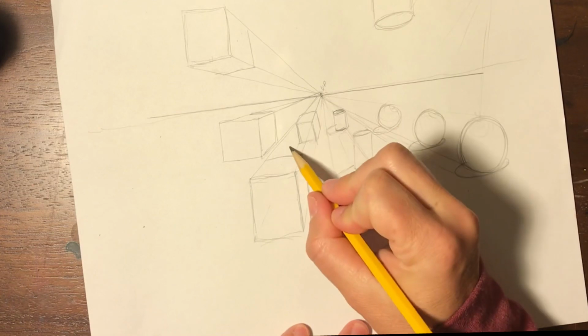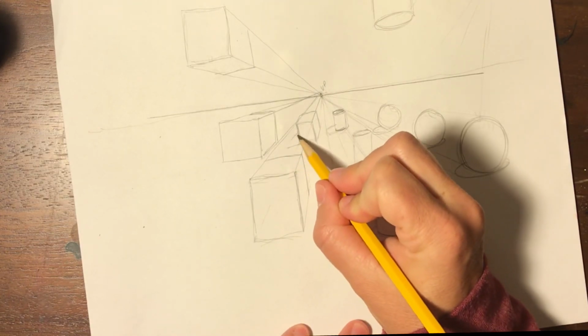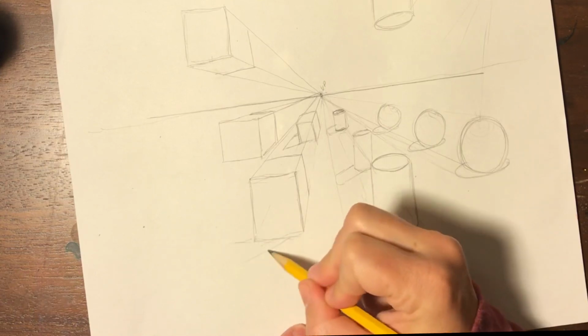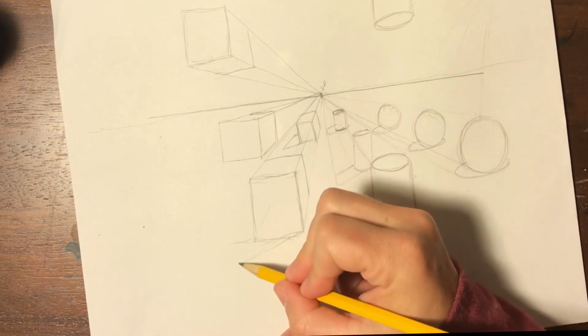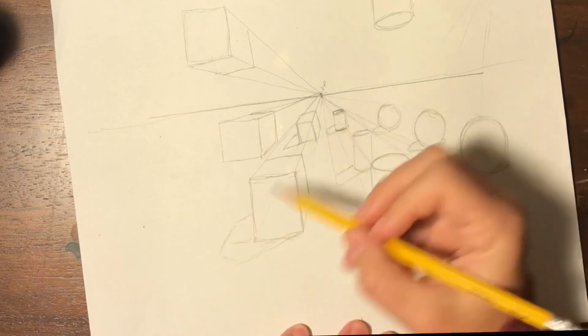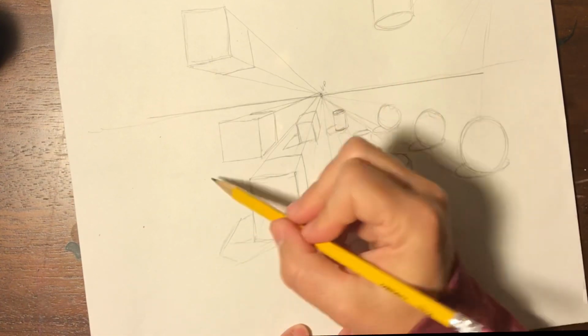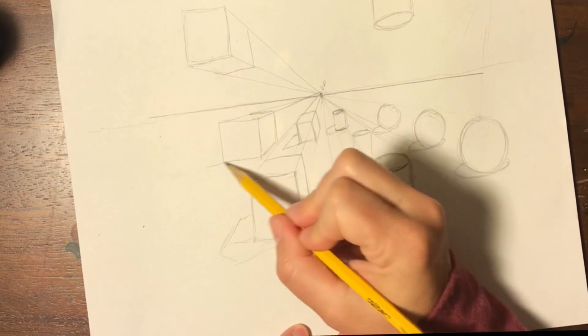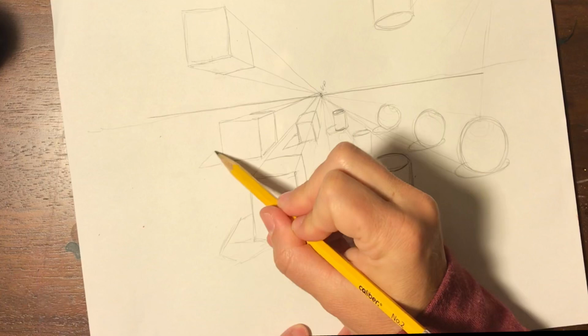Okay, a light source is hitting these boxes. It's going to just reiterate the shape that I have. So it's hitting the back right here. Okay, and then this one is hitting the side. We're not really going to see the front of it. It goes off to the side.